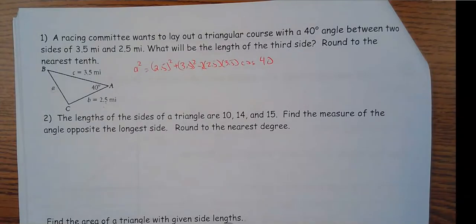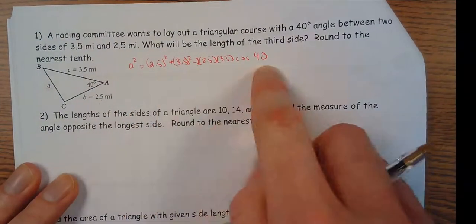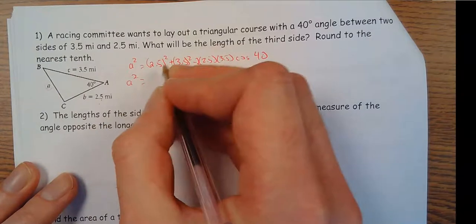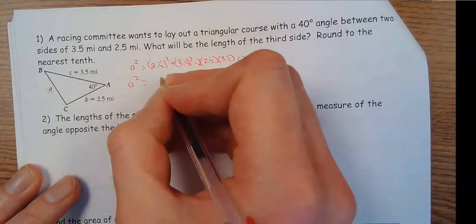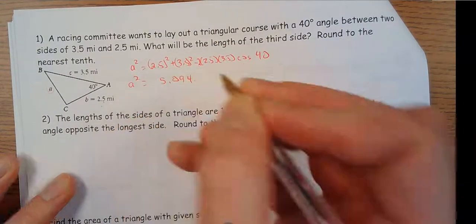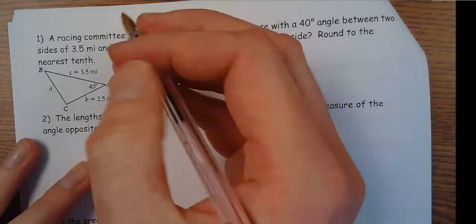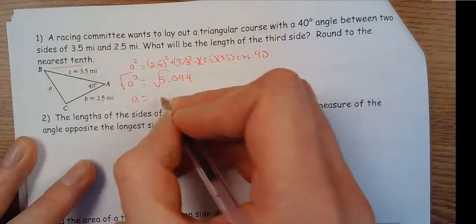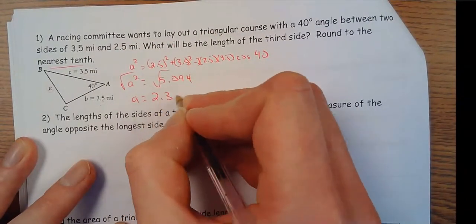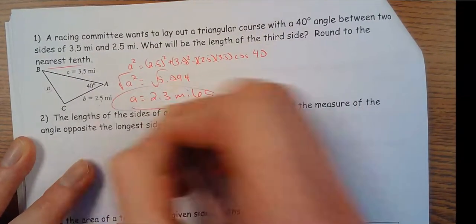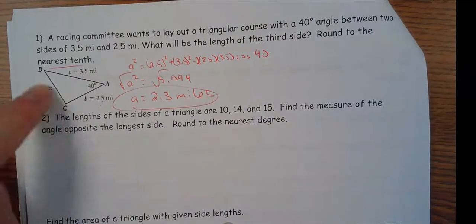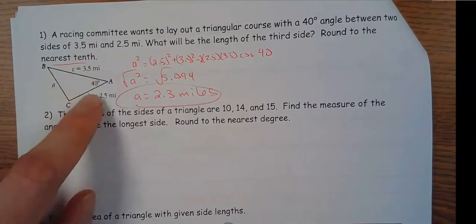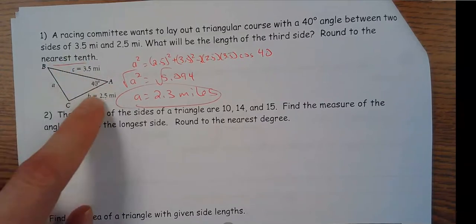When it's written like this, you can type it all into the calculator at once. It's about 5.094. Leave that in your calculator and square root it. It says round to the nearest tenth, so the other side is about 2.3 miles. That seems realistic: this isn't an extremely large angle, so it should be about the same as the other sides.